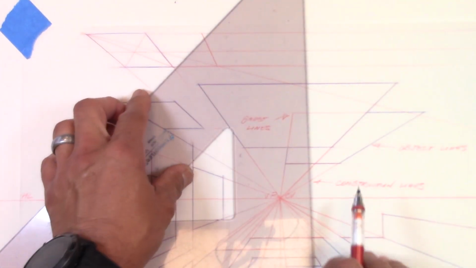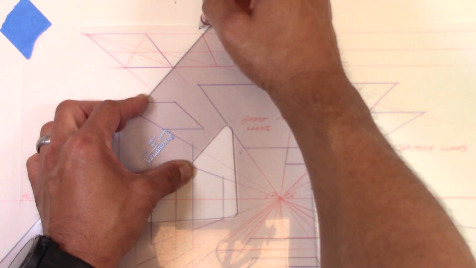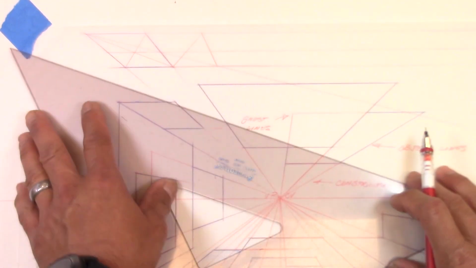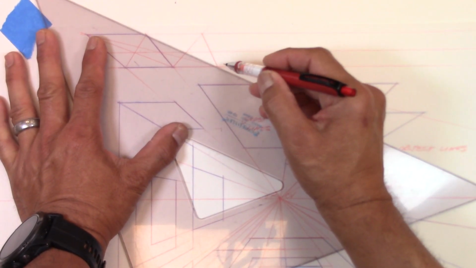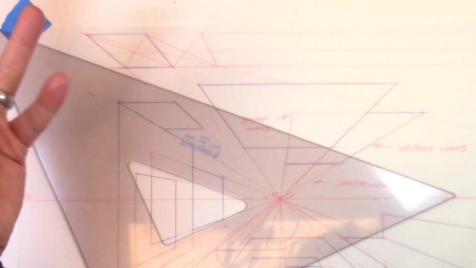Okay. So I'm going to make an X again. But technically I don't have to, because I already know where my midpoint is. My midpoint is here. So technically I don't have to do that.